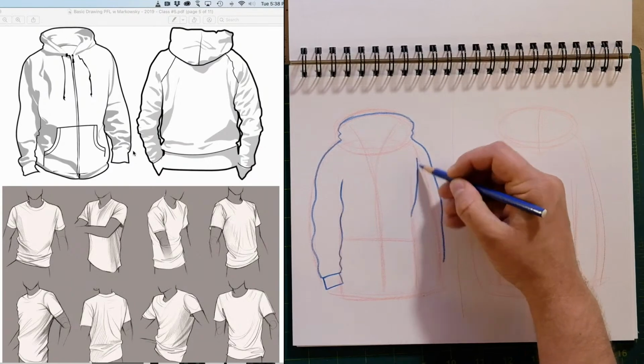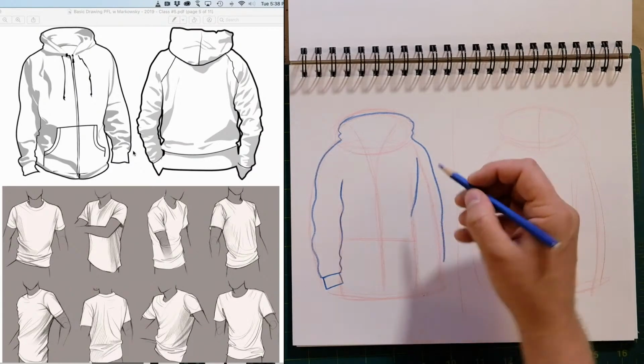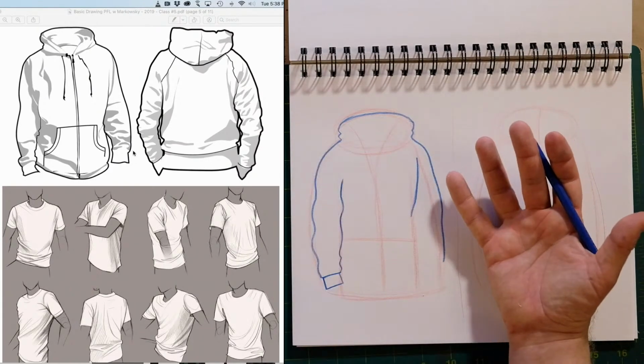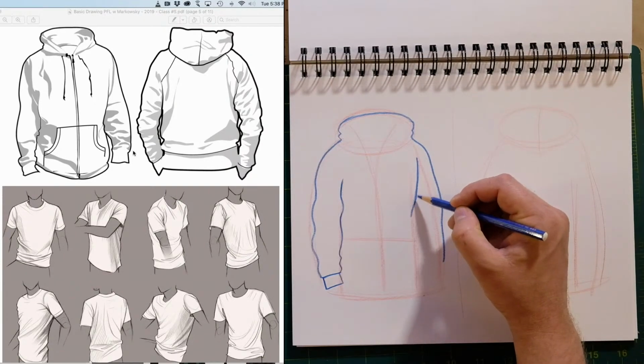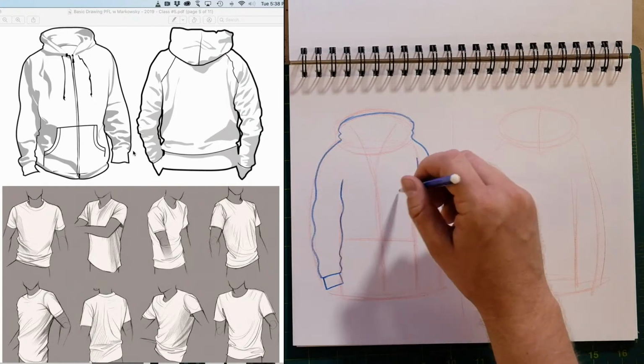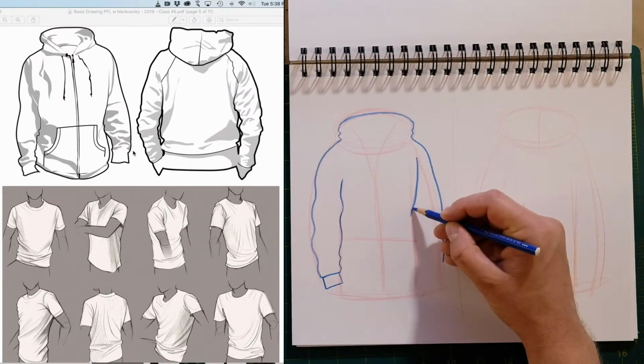Again, one of the big things with fabric is noticing which piece of fabric is in front of the other. So here, what I'm doing is putting this chest part of the fabric in front of this arm.